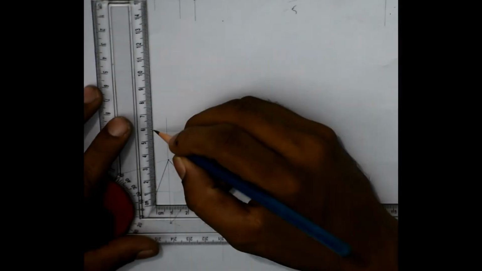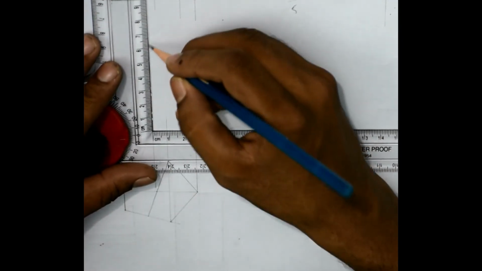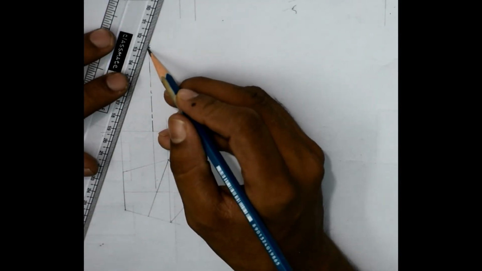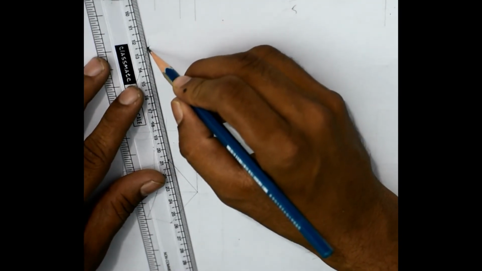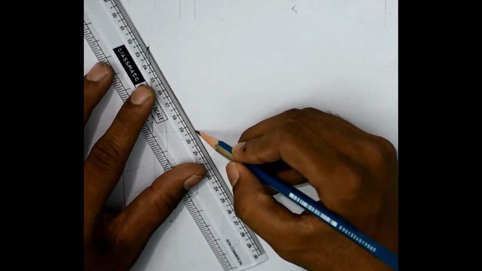This is your axis line of height 60 mm. So I will mark 60 mm here. This assumption is very similar to question number 36. You can see there, and I am drawing here once again.